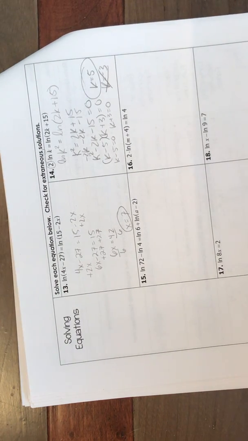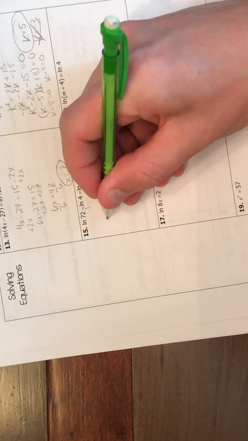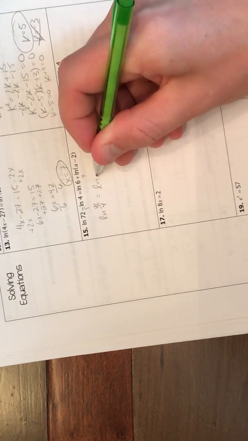And then also you have to make sure that you use your log properties when necessary. For number 15, you'll notice that we have a bunch of logs on both sides. We want just a single log on either side. So first off, this one, I see that subtraction. I can combine that with division. On this other side, I have addition. I can combine that with multiplication.